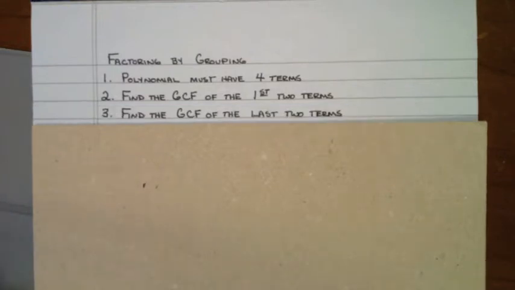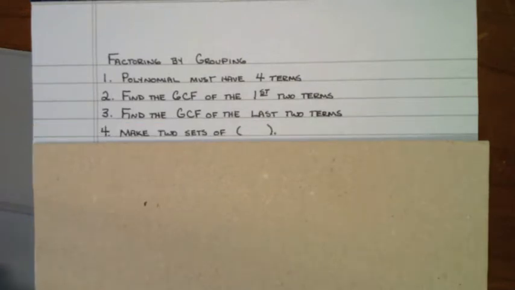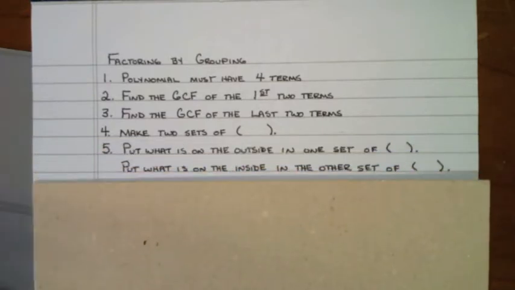Then you're going to find the greatest common factor of the last two terms. You're going to factor it out like you normally would. You find the greatest common factor, you put it on the outside of parentheses for the first two terms, find the greatest common factor of the last two terms, put it on the outside of the parentheses. Next, you're going to make two sets of parentheses. And here's how you're going to figure out what goes inside those parentheses. Put what is on the outside in one set of parentheses and put what's inside on the other set of parentheses. So the best way to do this is to look at an example.